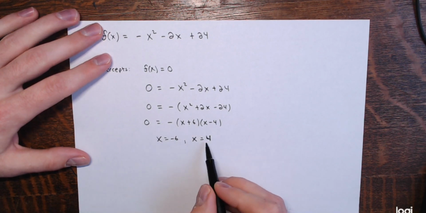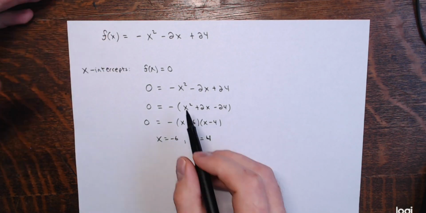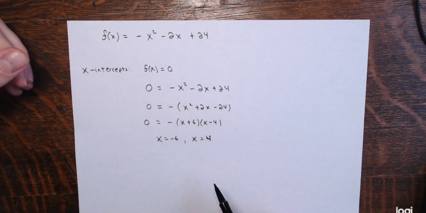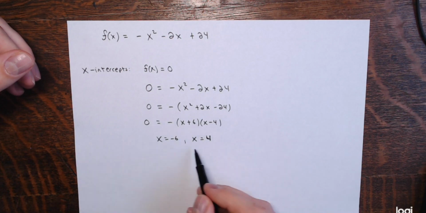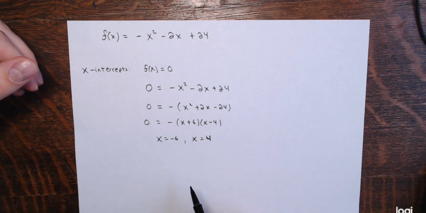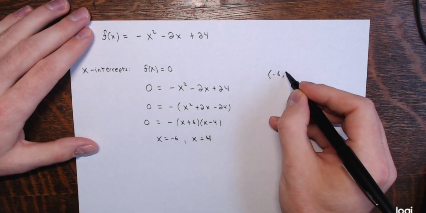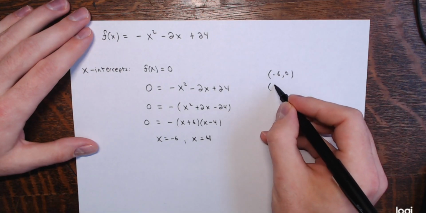And these would also be the values that came out of the quadratic formula. If you use a is -1, b is -2, c is 24, and simplified, you'd get -6 and +4. All right. So the x-intercepts are -6, 0, and +4, 0.